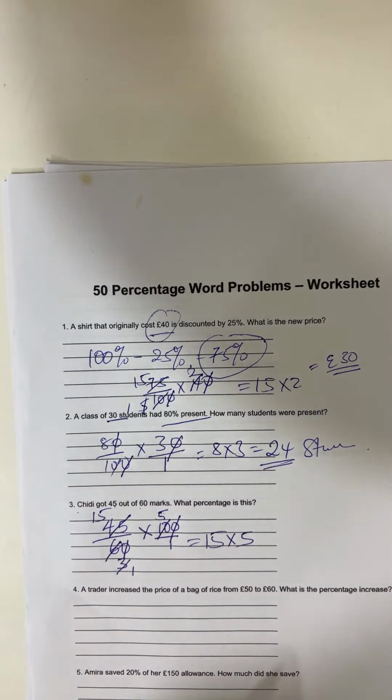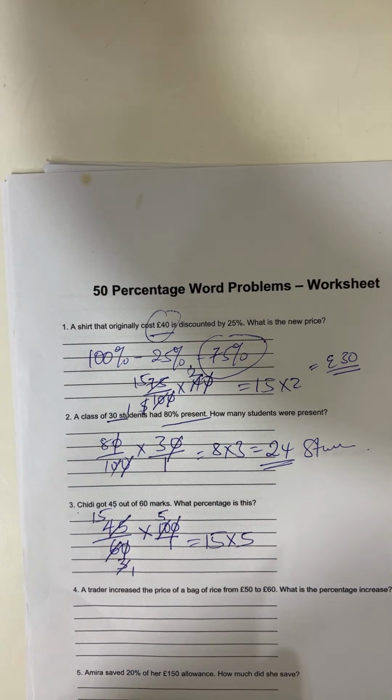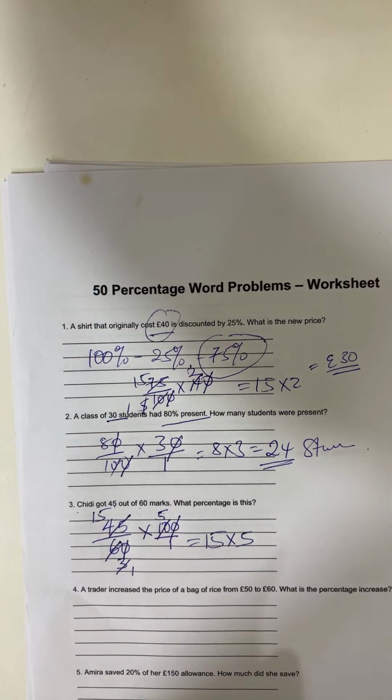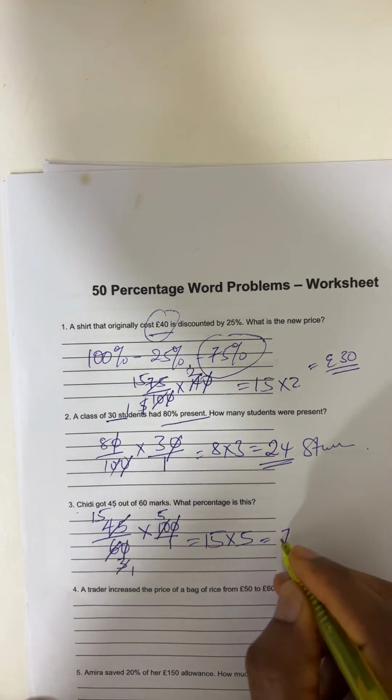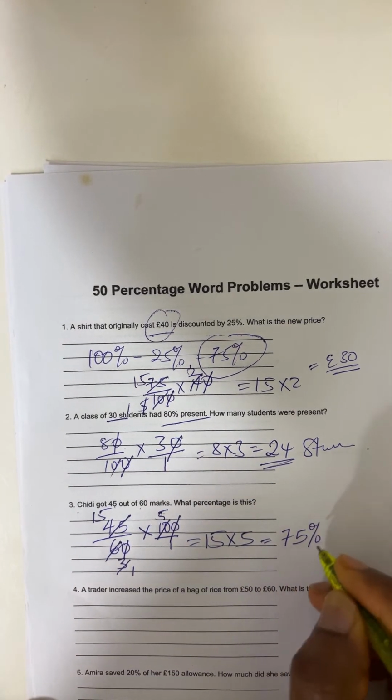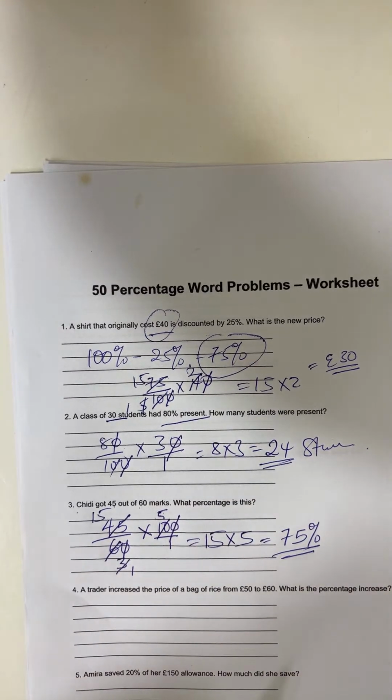So what's the value of 15 times 5, guys? 15 times 5 is what? 75. So the answer is 75%. Okay? The answer is 75%.